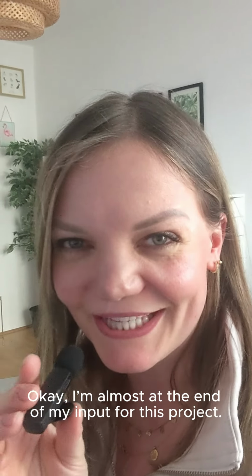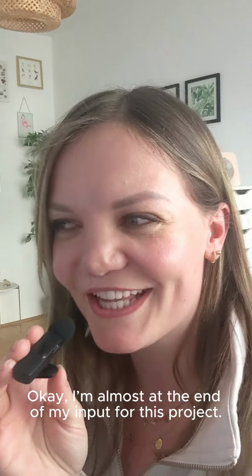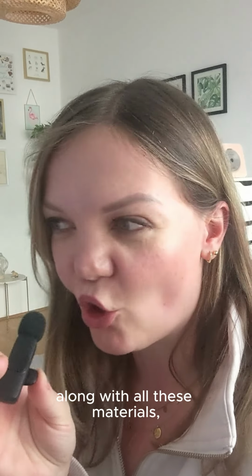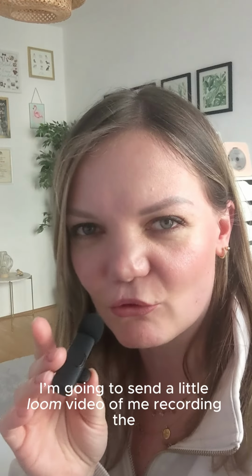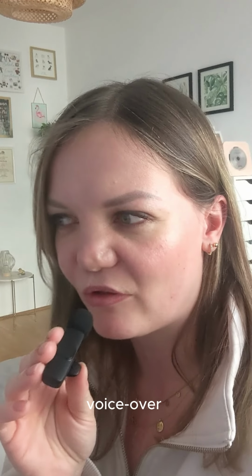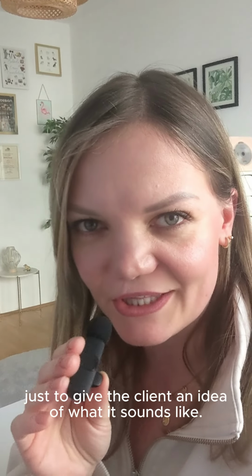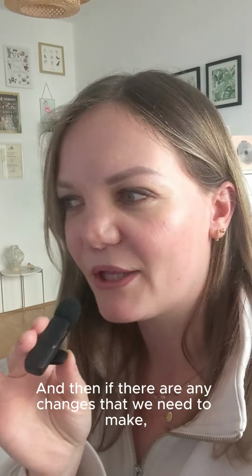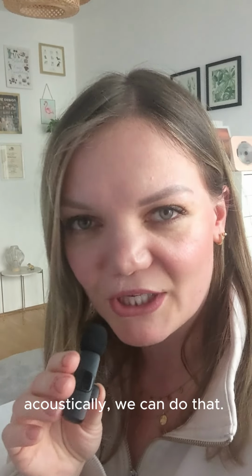Okay, I'm almost at the end of my input for this project. The only last thing I'm going to do is, along with all these materials, I'm going to send a little Loom video of me recording the voiceover just to give the client an idea of what it sounds like, and if there are any changes that we need to make acoustically, then we can do that.